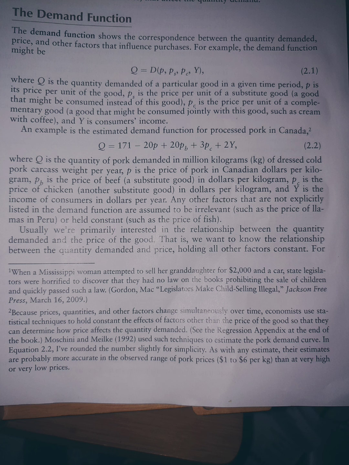Moschini and Mielke, 1992, used such techniques to estimate the pork demand curve in equation 2.2. I've rounded the numbers slightly for simplicity. As with any estimate, their estimates are probably more accurate in the observed range of pork prices, $1 to $6 per kilogram, than at very high or very low prices.